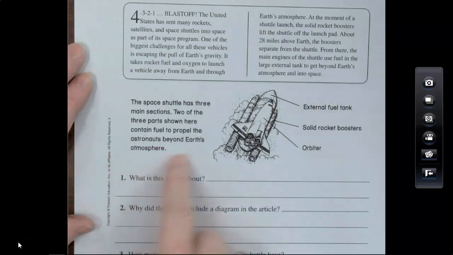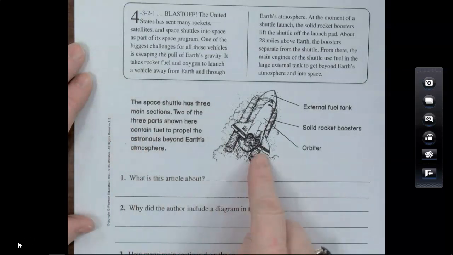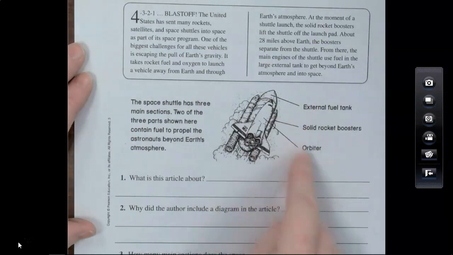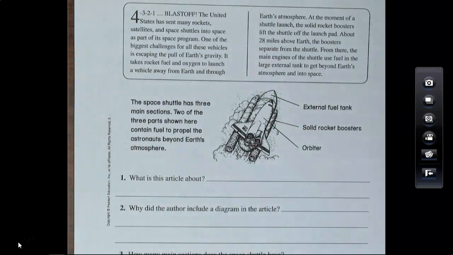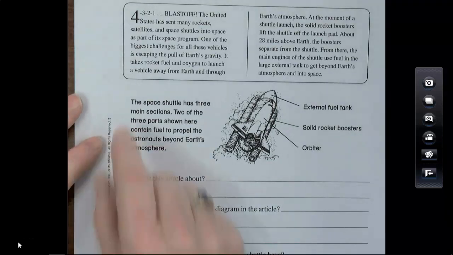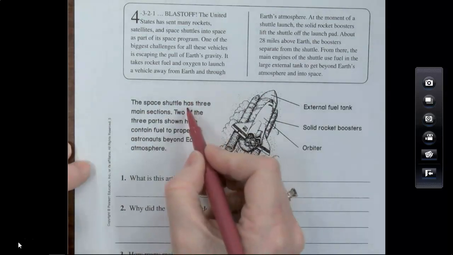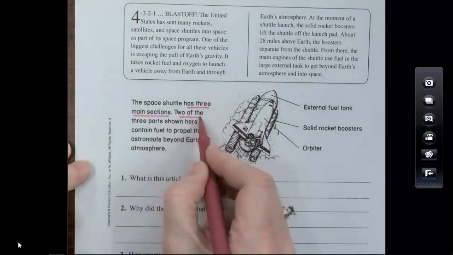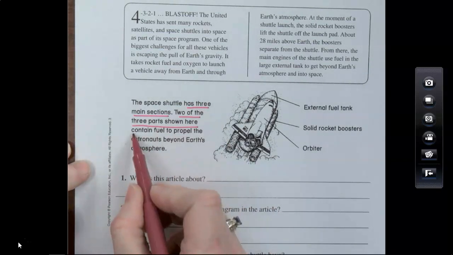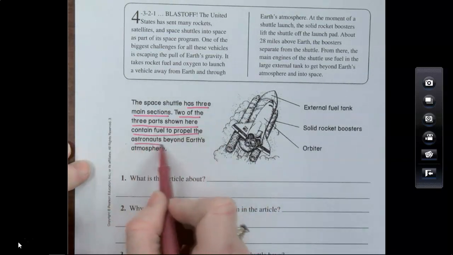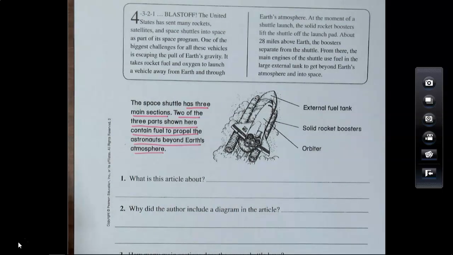So here we have writing that goes with our diagram. We have labels on the diagram. All of that must be read to comprehend, to better understand what the author wants you to know to go with this passage. It says the space shuttle has three main sections. Two of the three parts shown here contain fuel to propel astronauts beyond Earth's atmosphere. Then the three main sections are labeled.